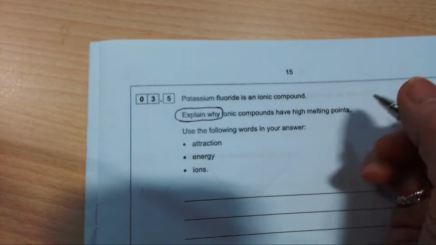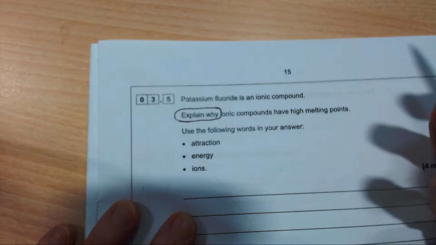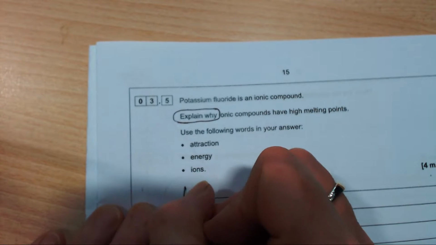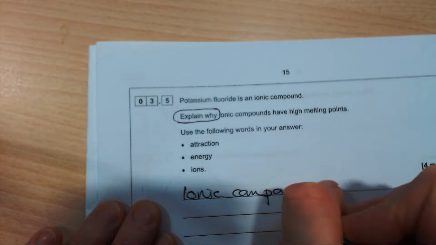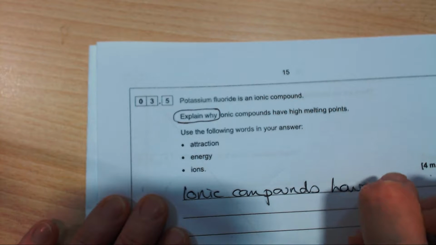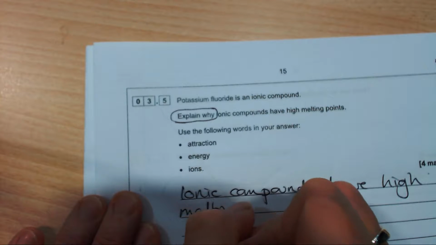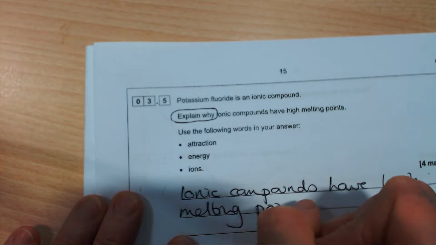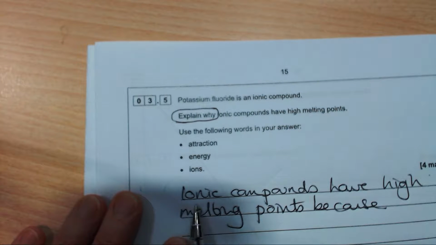I would probably start this off by going, ionic compounds have high melting points because.